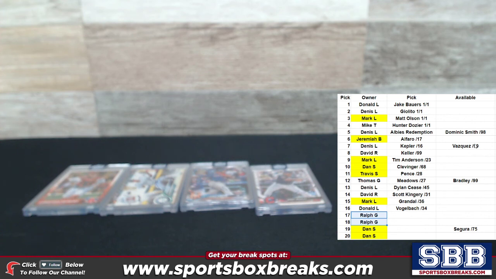The Vasquez and the Segura. Jason is choosing the Vasquez for Ralph and the Segura for Ralph. So the last 2 by default, Dan, you're going to get the Dominic Smith to 98 and the Bradley to 99. So I'm going to drop those over into Dan S. All right, there it is, guys.